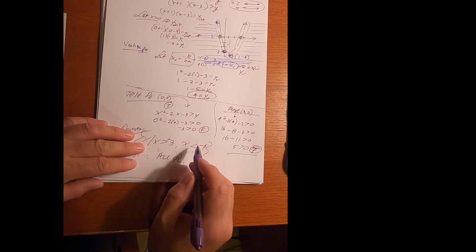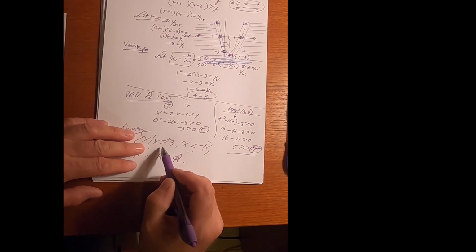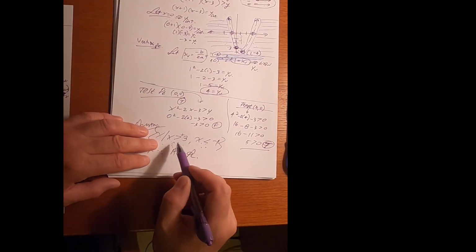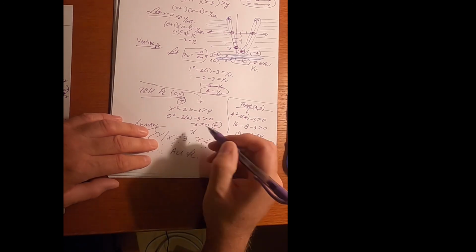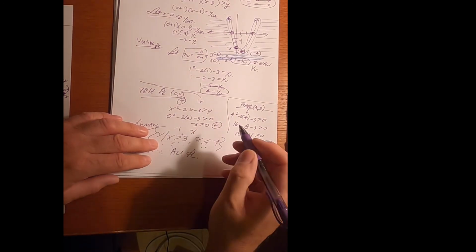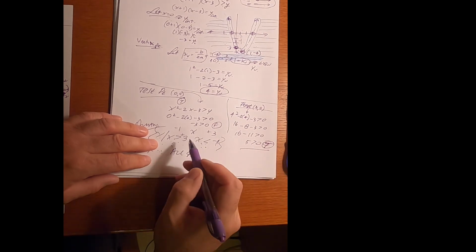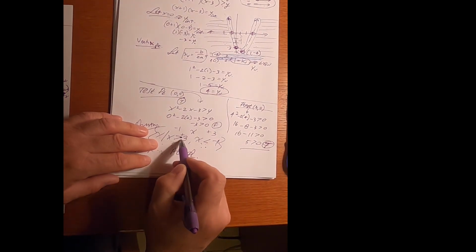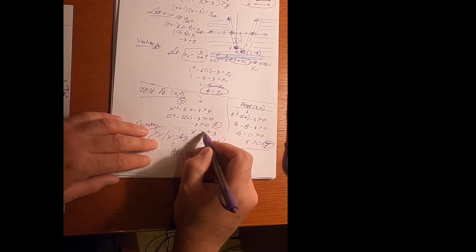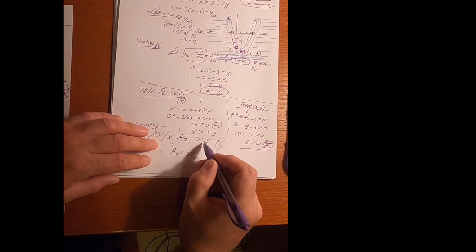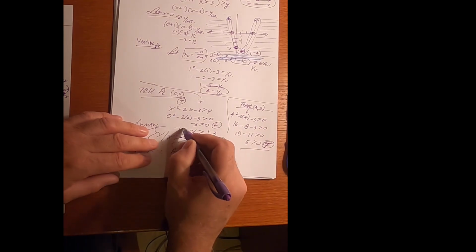So if you put the two together, you want to make a compound inequality of this thing, you put the x in the middle, you put the lower number on the left, you put the higher number on the right. Remember which way it's pointing, right?